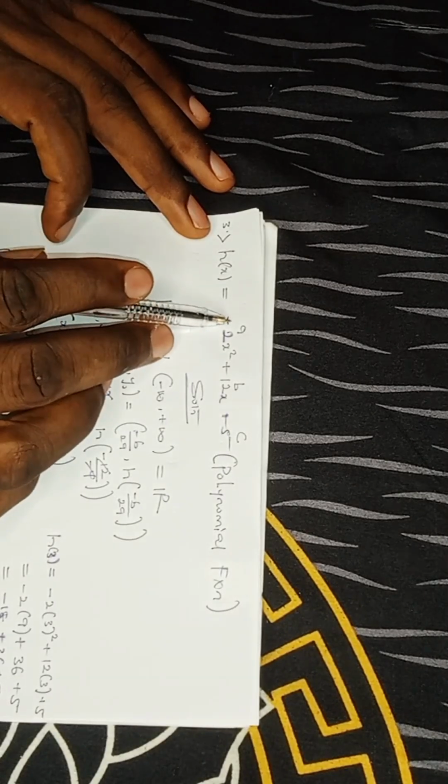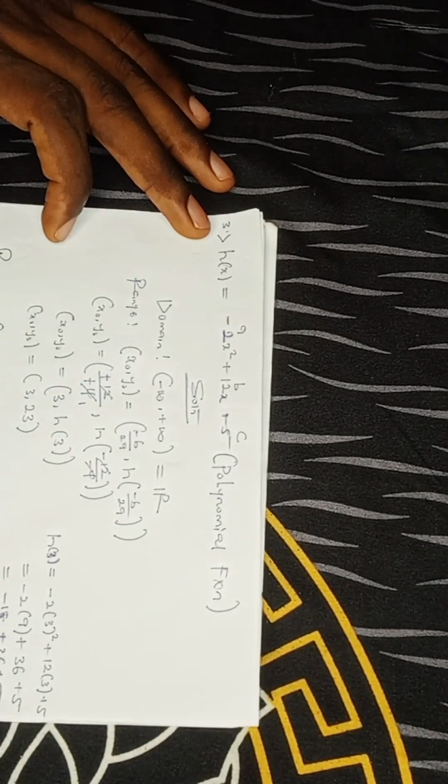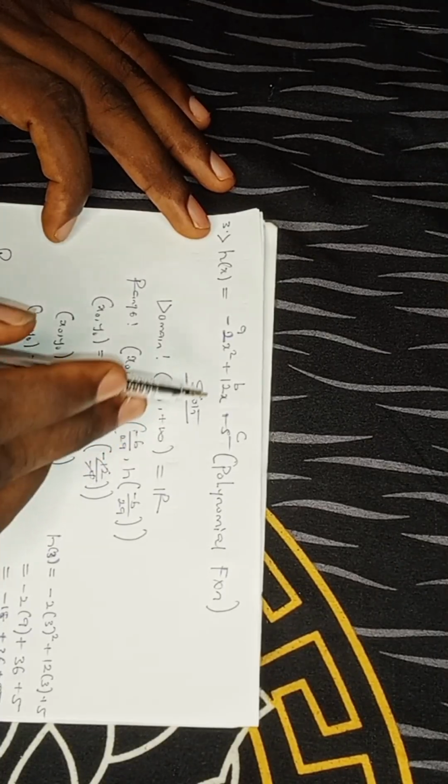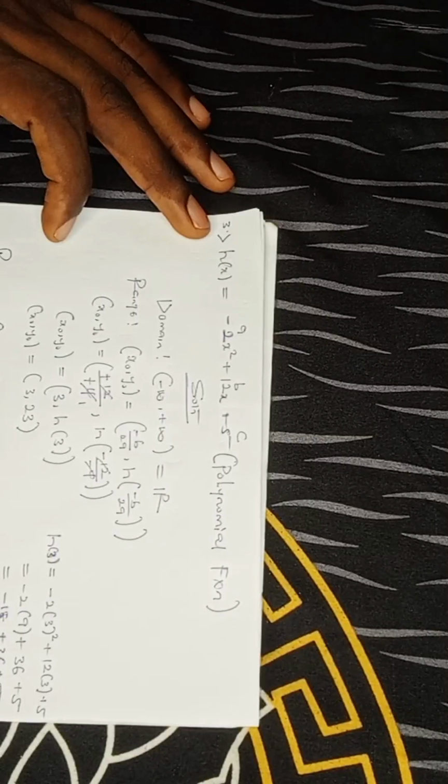But had this been a positive quadratic graph, I could not write from positive infinity to 23. Rather, I would say from 23, that's a closed bracket, from 23 up to positive infinity. That's what I would have said. And remember, this is called a closed bracket. It shows that it doesn't exceed 23. It stops at 23. So this is what we have as my range.